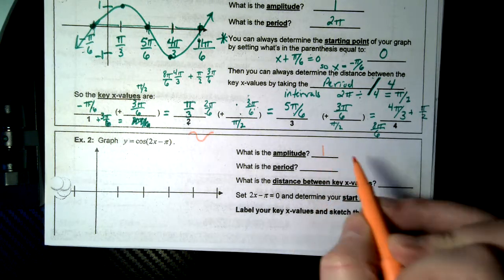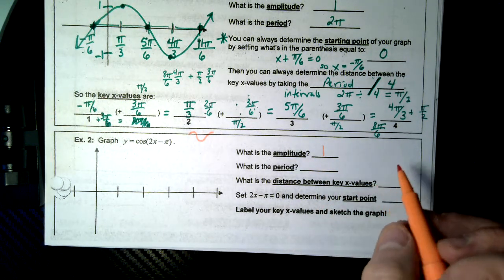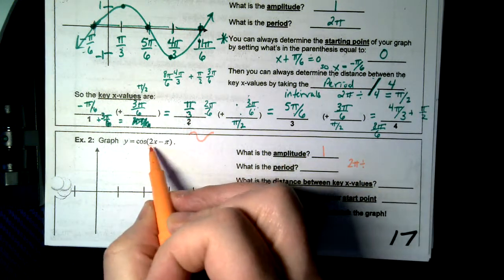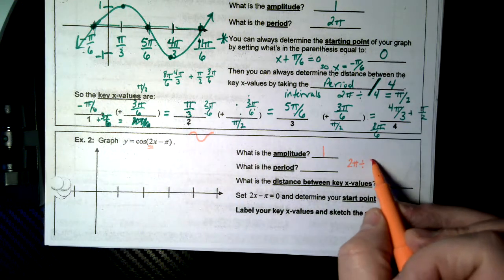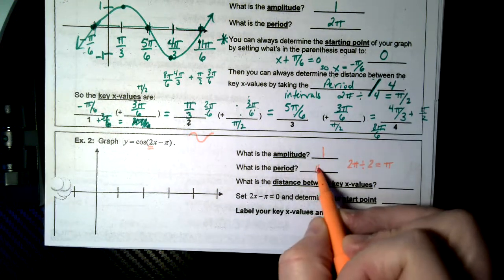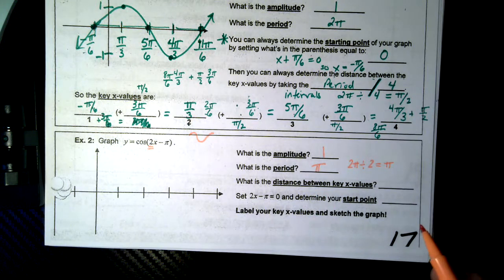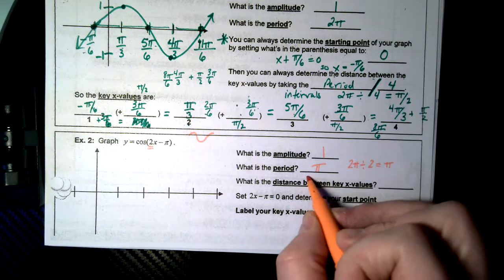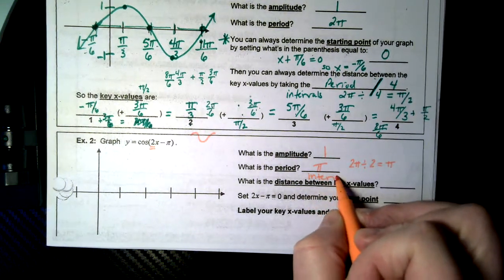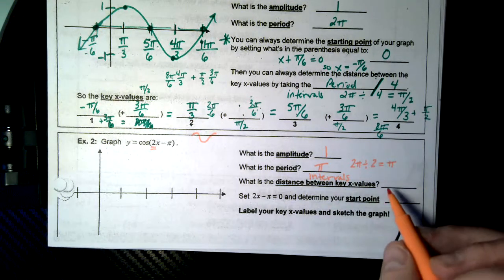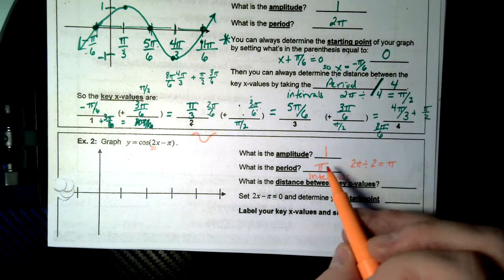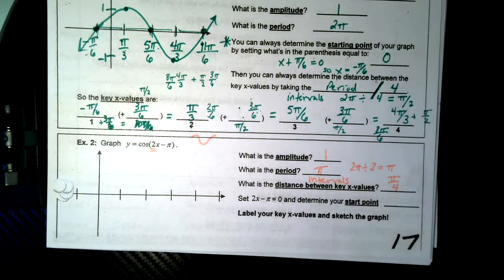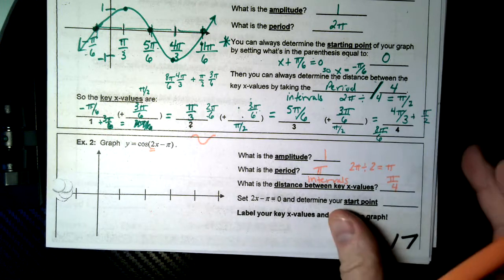What is the amplitude? The amplitude is 1. What is the period length? You take the normal period length of 2 pi and divide it by whatever is being multiplied in front of x. So 2 pi divided by 2 is just plain old pi. Pi is going to be the period length. What's the distance between key x values? We've been calling that intervals. How long are the intervals in between? You take pi divided by 4, and it's just going to be pi over 4. So we keep adding pi over 4 from wherever we start.